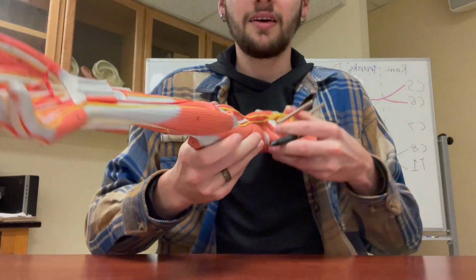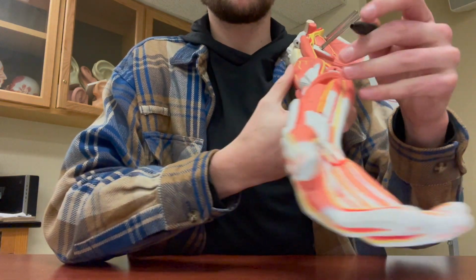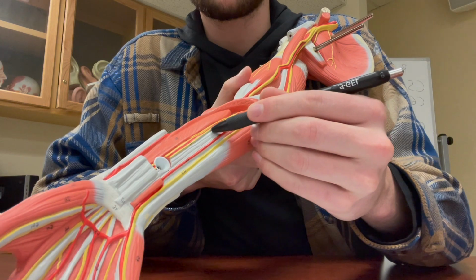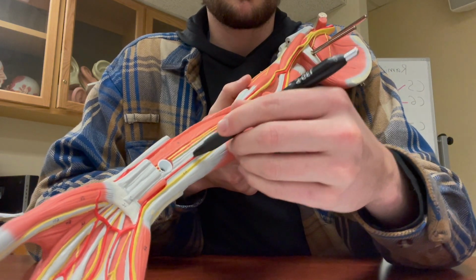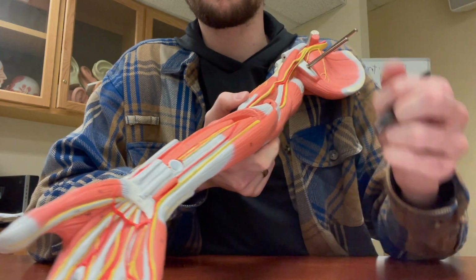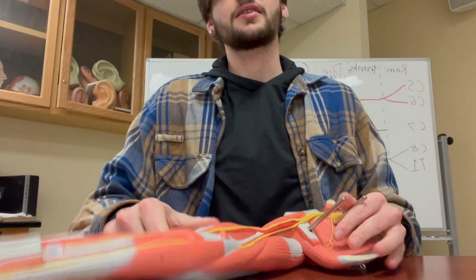Kind of cool. Anyway, don't forget, just because we've talked about it one time doesn't mean it has disappeared, right? The median nerve still travels right along the center and innervates the anterior forearm compartment, also helping with some of those finger flexors. All right, let's go ahead and hop into the next section.